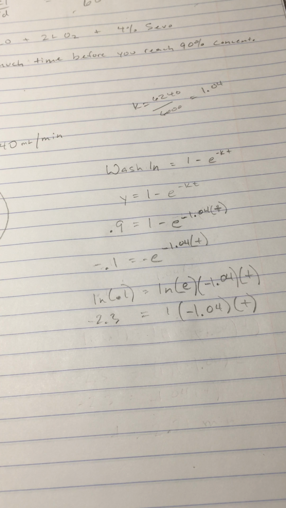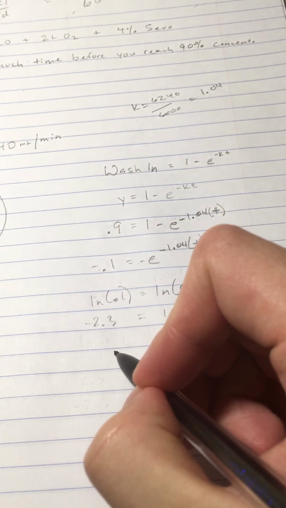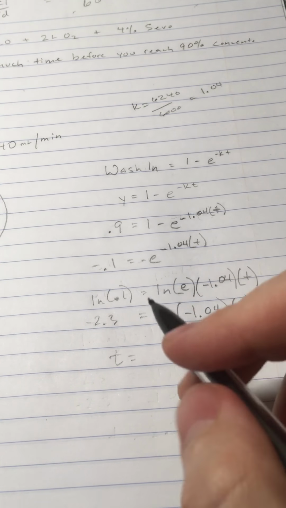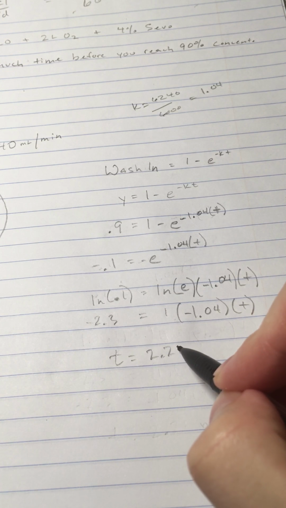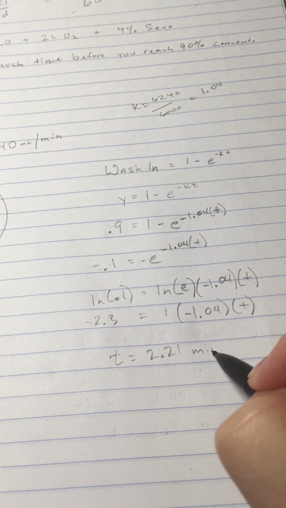All right. Now to solve this equation, I think it's pretty simple. From here, you just take your negative 2.3 divided by negative 1.04. All right, and you get your t equals 2.21 minutes.